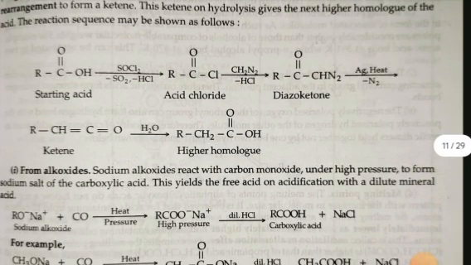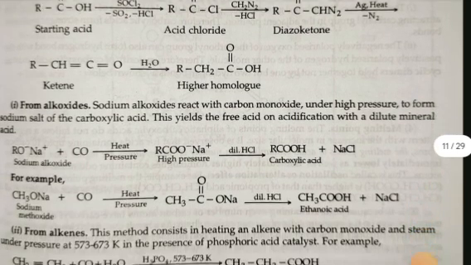Starting acid in the presence of SOCl2 gives rise to acid chloride, and in the presence of CH2N2 gives rise to diazoketone, and in the presence of silver and heat gives rise to ketene. In the presence of a water molecule, it gives rise to the higher homologue.